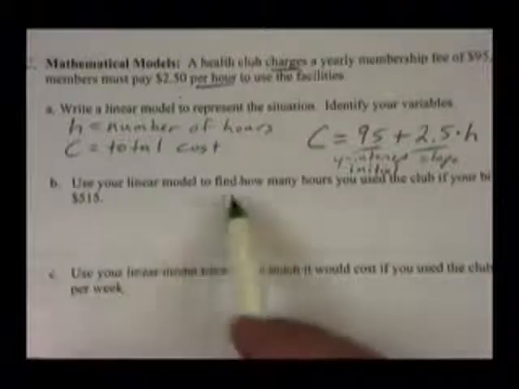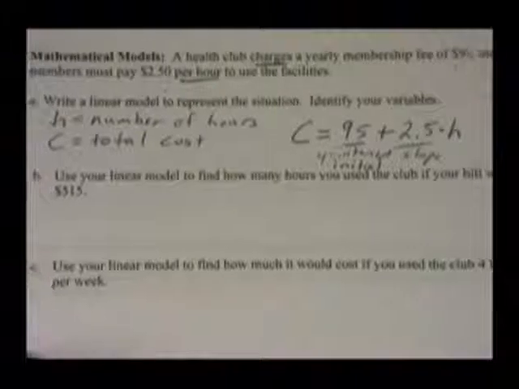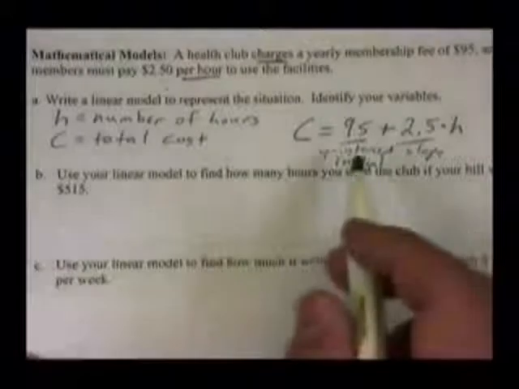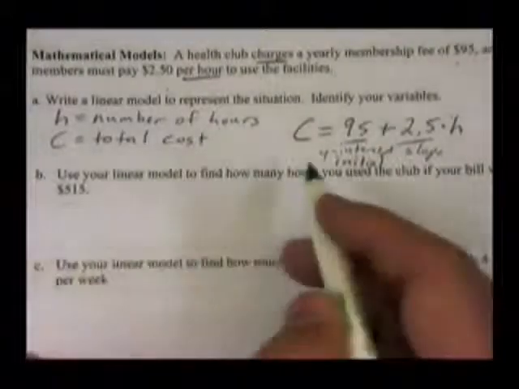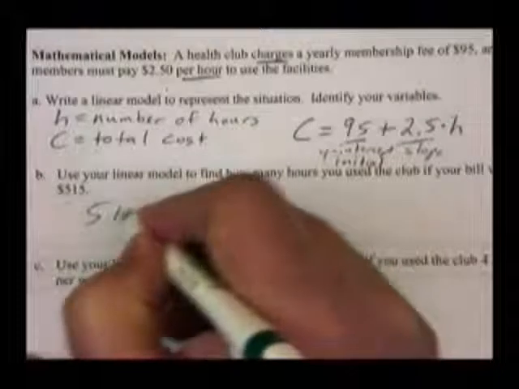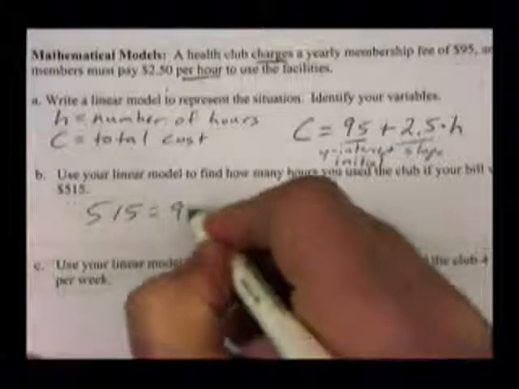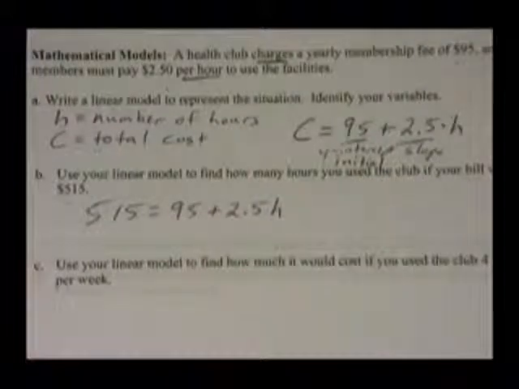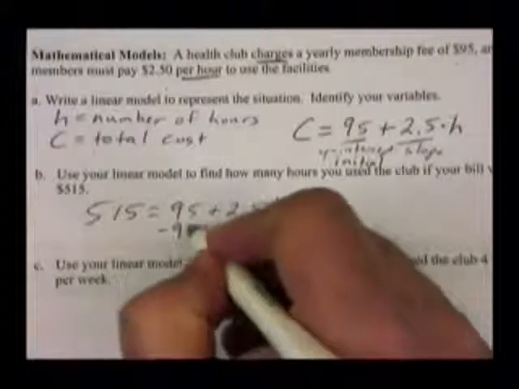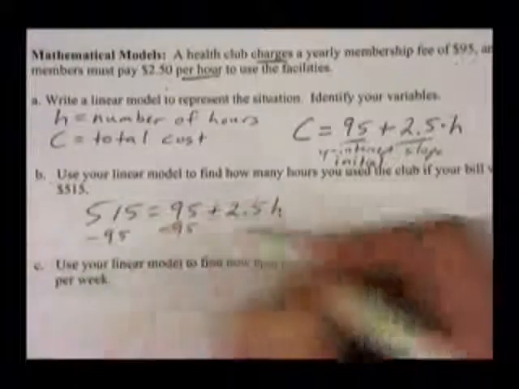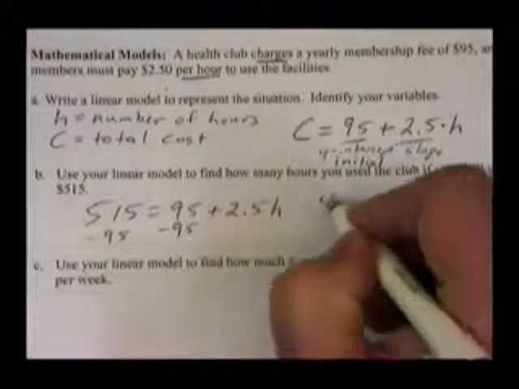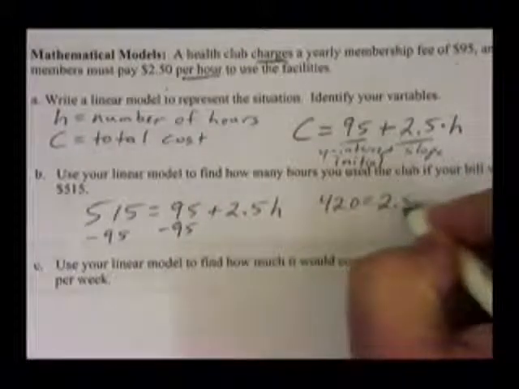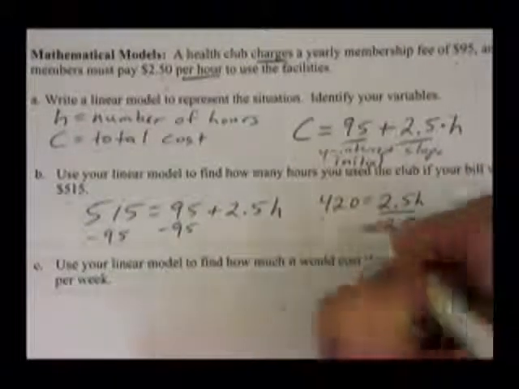So let's go to part B. It says, use your linear model to find how many hours you used the club if your bill was $515. So we have our equation here. What we know is we know one of the variables. We know our total cost is $515, so we're going to replace C with $515. And now we're going to solve that for a number of hours. So I'm going to subtract 95. That's going to give me 420 equals 2.5 times h, divided by 2.5.